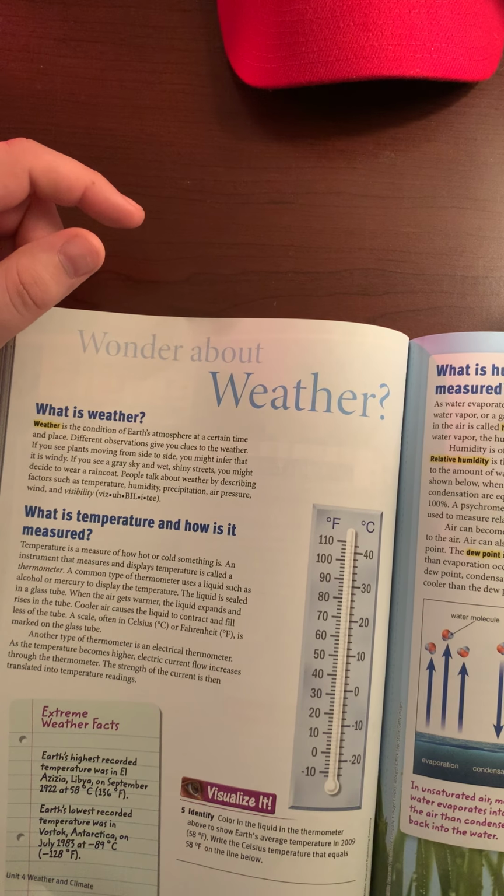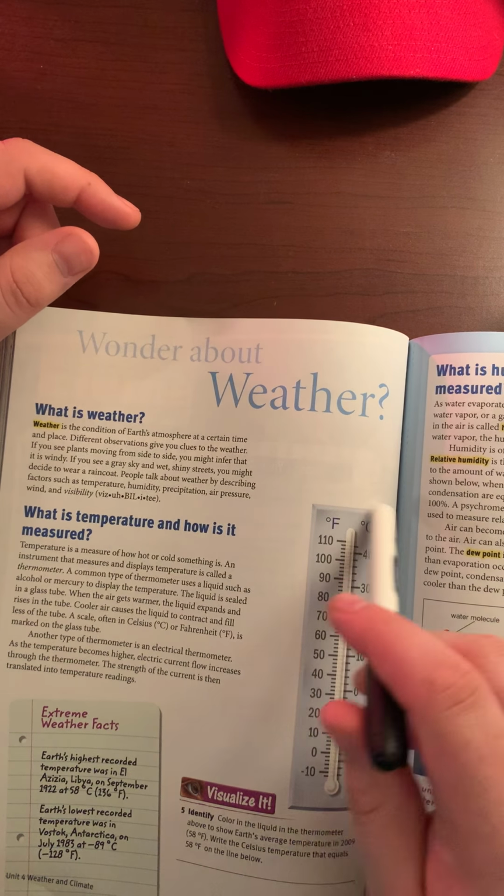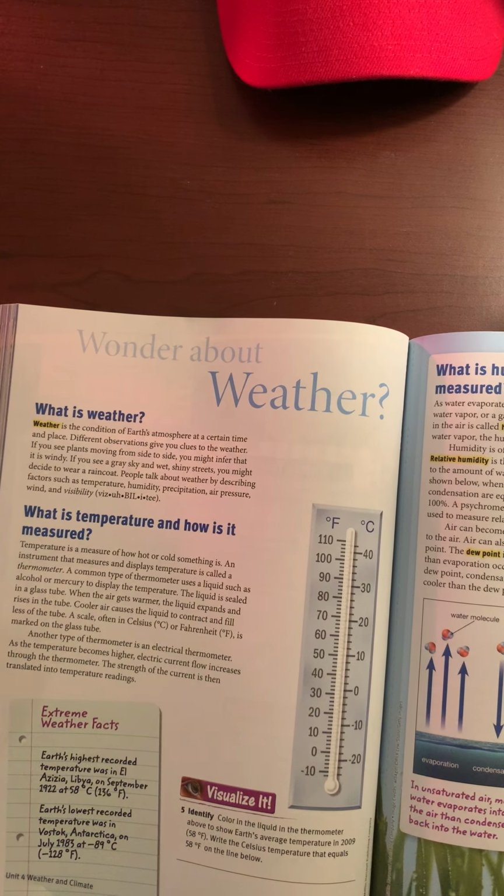Another type of thermometer is an electrical thermometer. As the temperature becomes higher, electric current flow increases through the thermometer. The strength of the current is then translated into temperature readings. So you've probably seen one of these thermometers, like old school ones, whether in a science lab or maybe outside at one of your friends or relatives' houses. And then most cars nowadays actually have an electrical thermometer. So that's pretty cool.